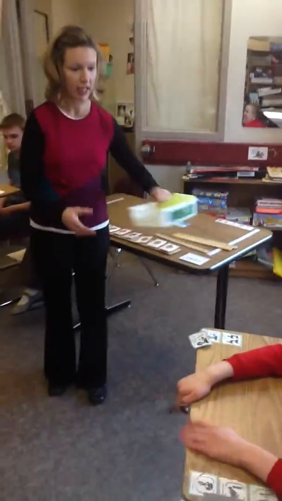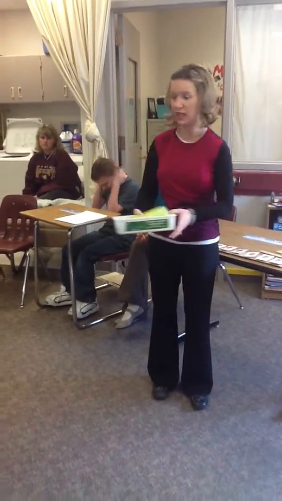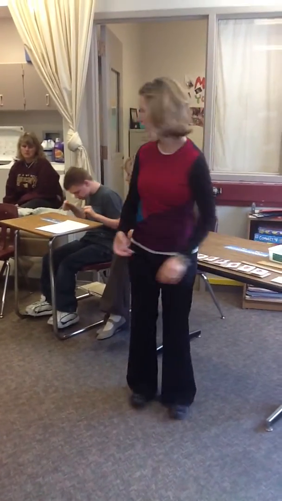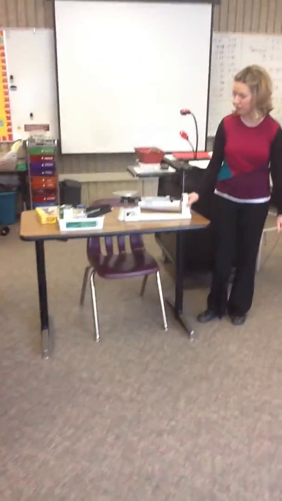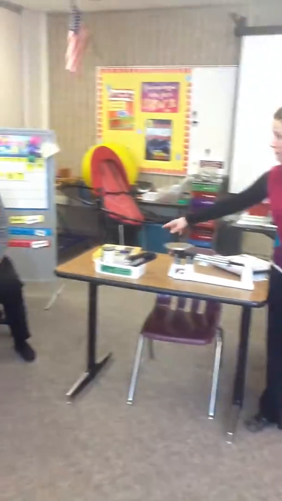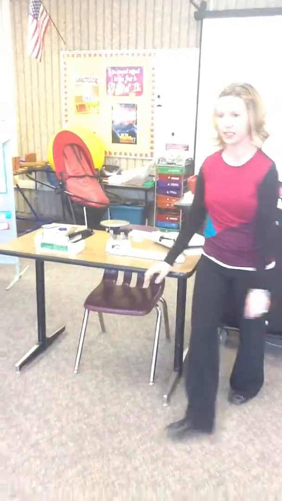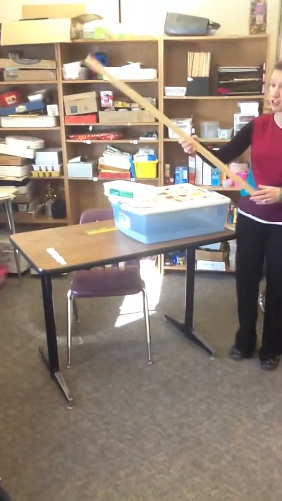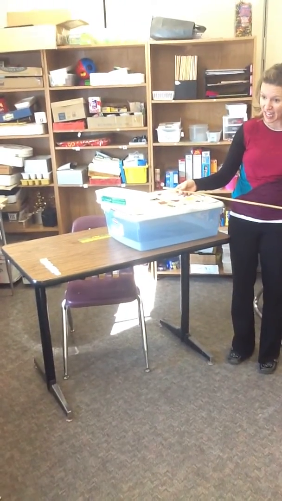So the first station, you're going to measure with a ruler, and I have some items to measure. You can pick 3 items. The next station is the scale, and I want you to measure or weigh how much each item is. You can pick 3 items. And then the third one is you're going to measure with a yardstick.